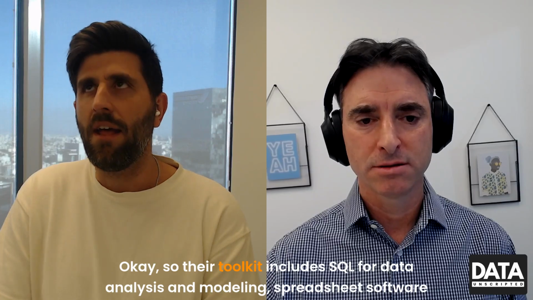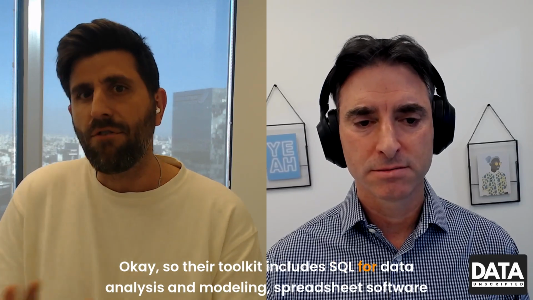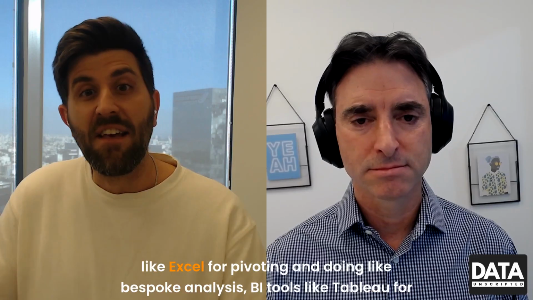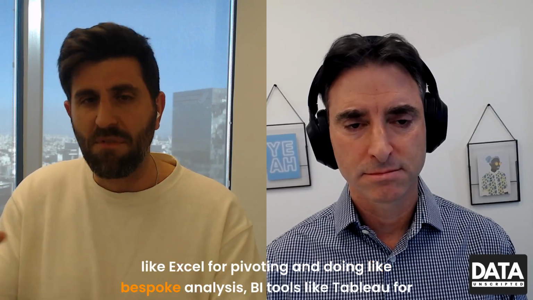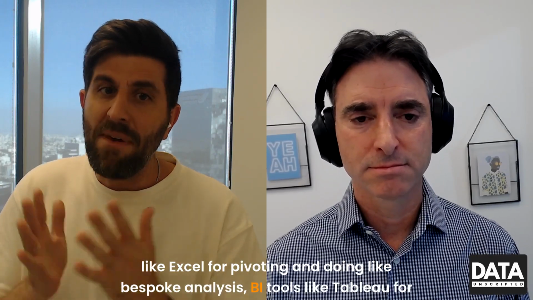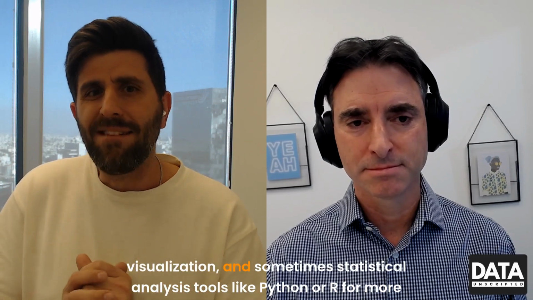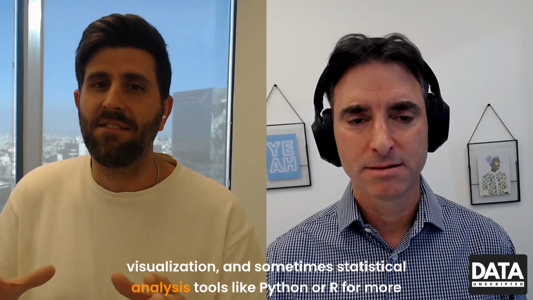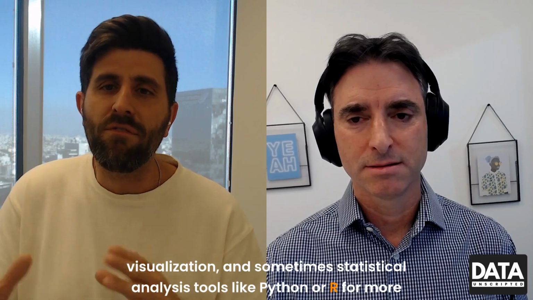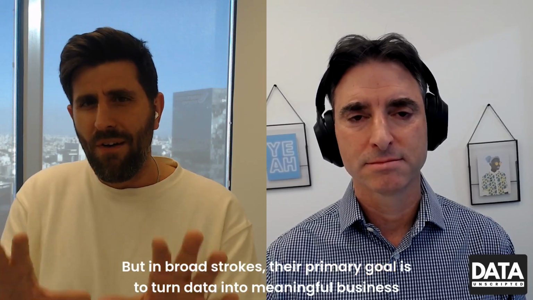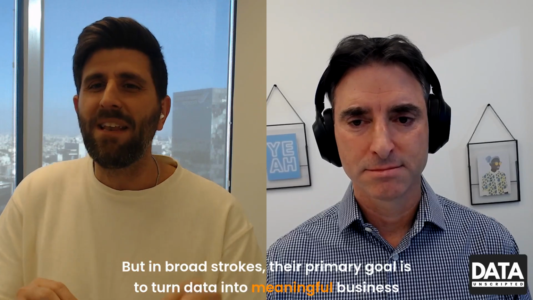So their toolkit includes SQL for data analysis and modeling, spreadsheet software like Excel for pivoting and doing bespoke analysis, BI tools like Tableau for visualization, and sometimes statistical analysis tools like Python or R for more advanced use cases. But in broad strokes, their primary goal is to turn data into meaningful business intelligence.